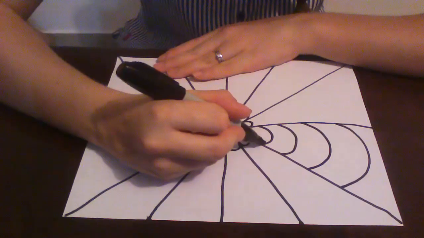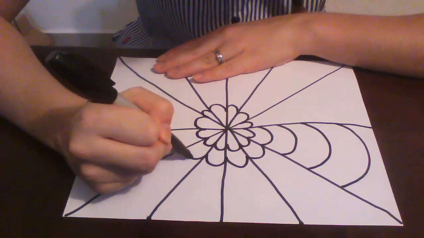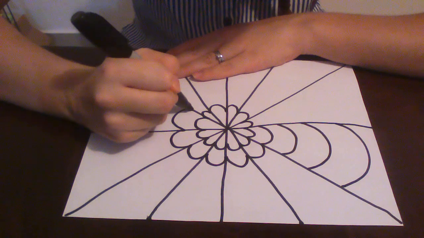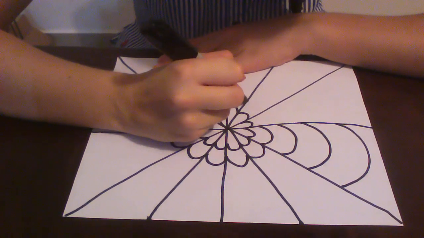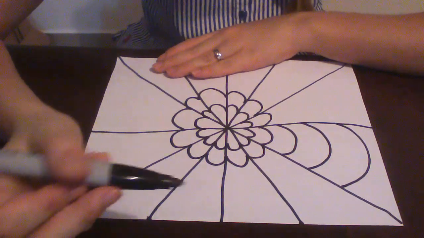Okay? If they are not all even, that is totally fine and expected since all of your shapes are not exactly the same. Just make sure they connect at the end, okay?